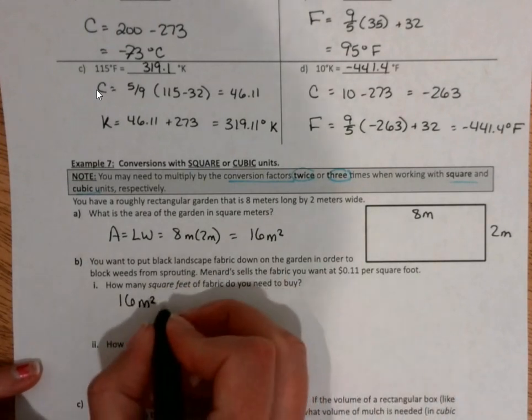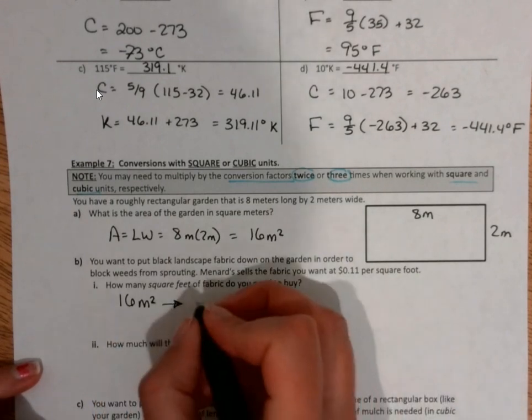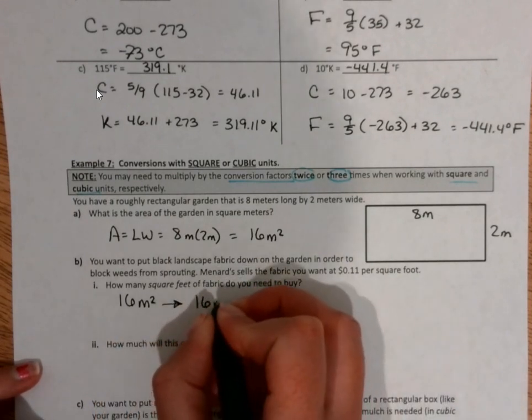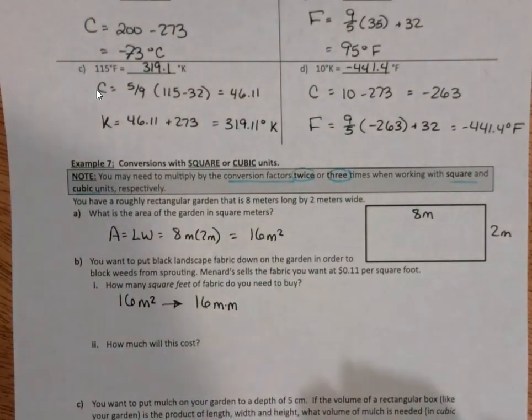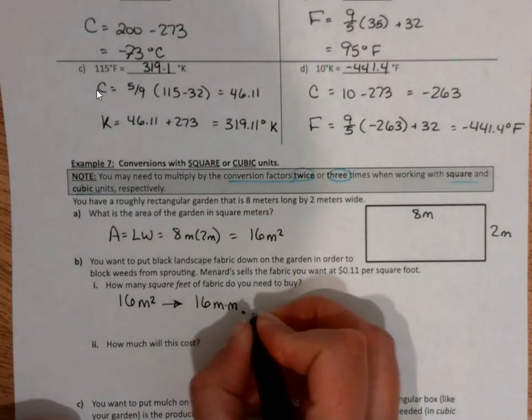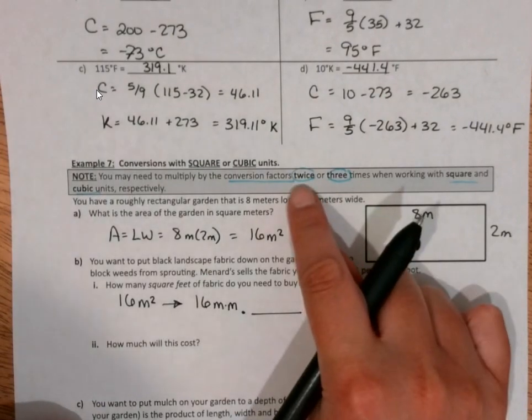Okay, one thing that you may want to do, instead of writing it as 16 square meters, since meters squared is meters times meters, is to write those 2 meters separately. I need to convert them each separately. That's why I'm going to use my conversion factor twice.